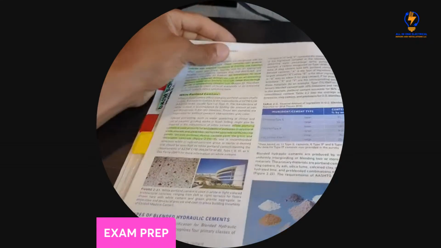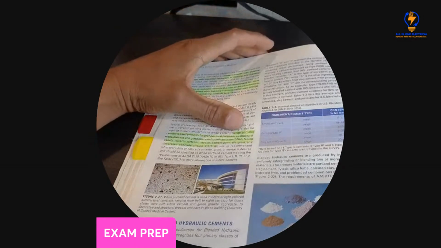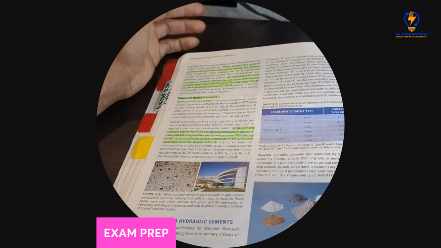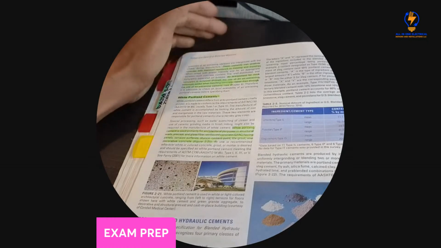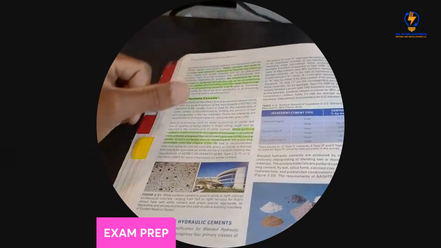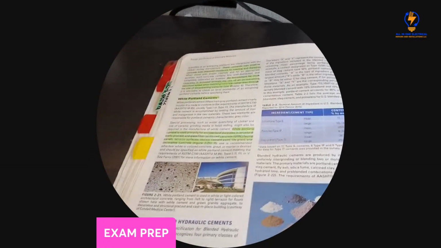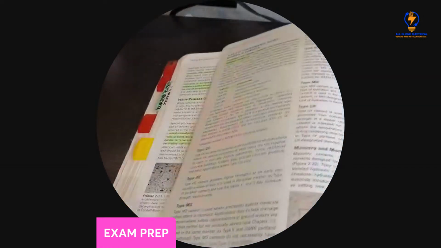So also we're gonna go to white Portland cement. The second paragraph, starting on the third line: the white Portland cement is used primarily for architectural purposes, walls, precast, and so on. You read it. Usually it ends up in figure number 2-21. My highlight. So this is one thing.